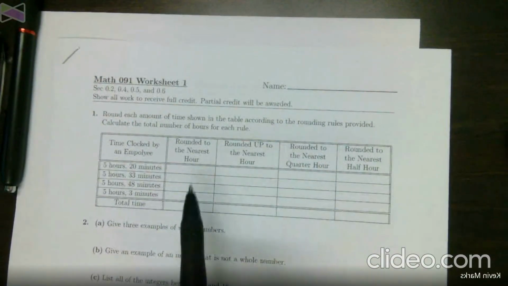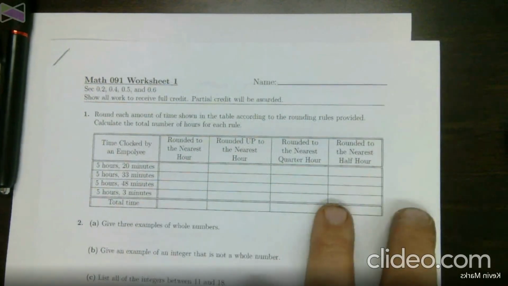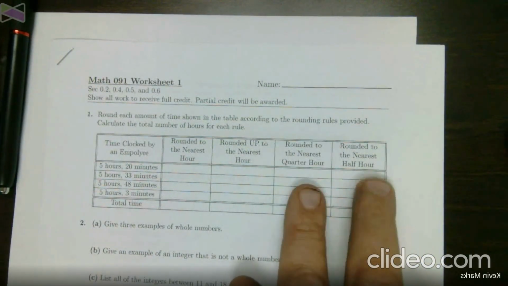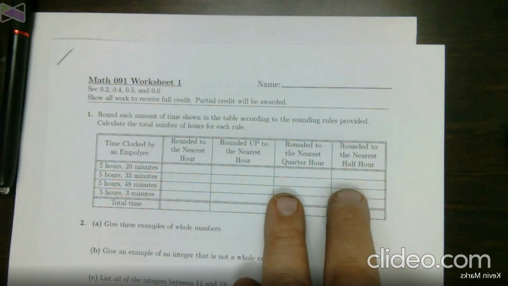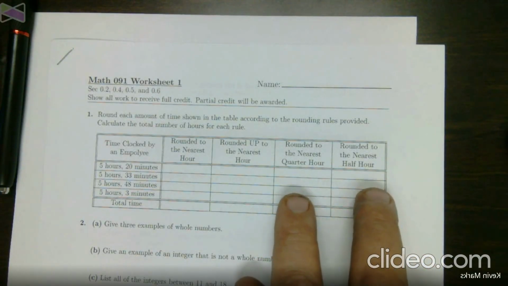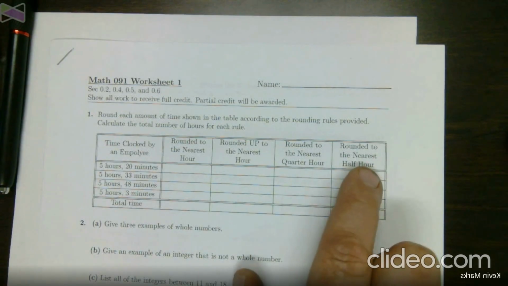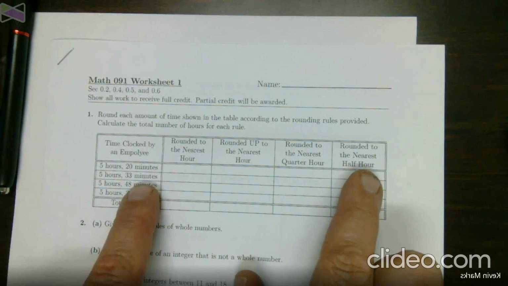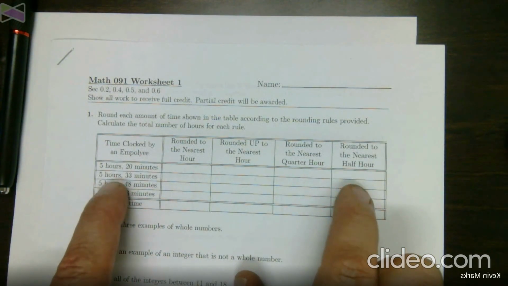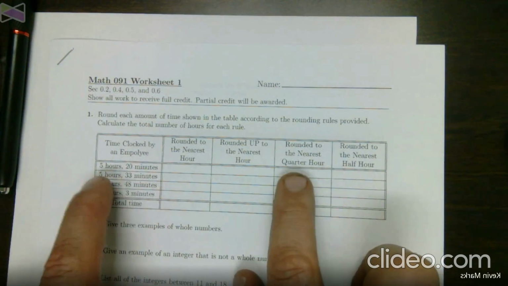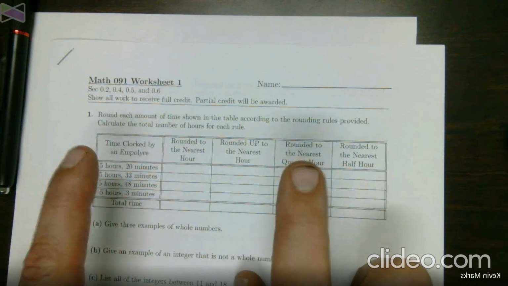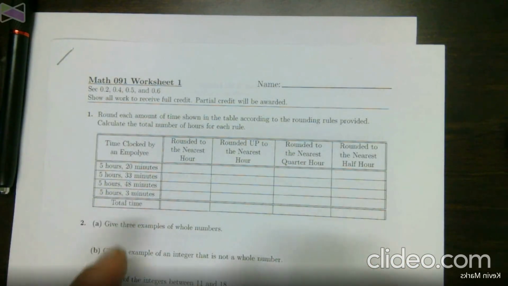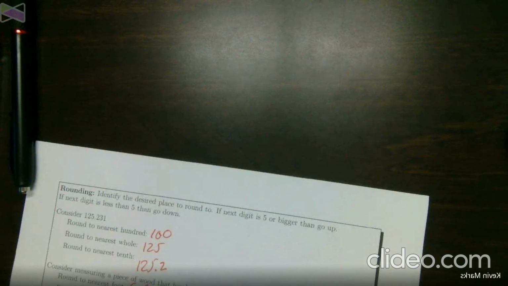See, this first problem is talking about hours and minutes. So when you do quarters and halves over here, there should be no reference to minutes. It should be whole hours, point, whatever. If you see, these are all 5 hours and some minutes, it's either going to be 5 hours, 5.5, or 6. Quarter of an hour is either going to be 5, 5.25, 5.5, 5.75, or 6, right? The nearest quarter of an hour. Right on. Okay.